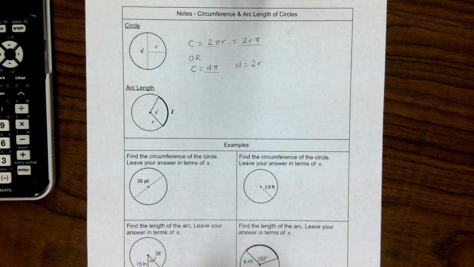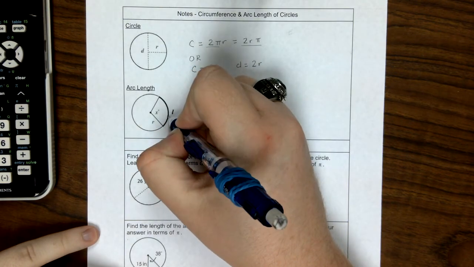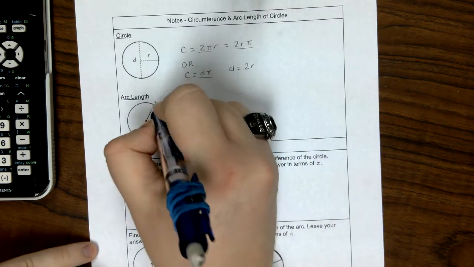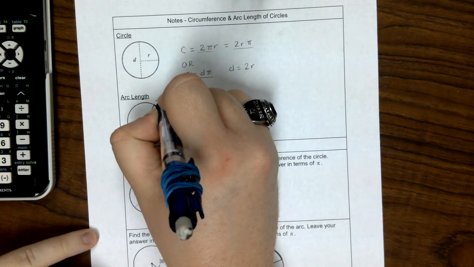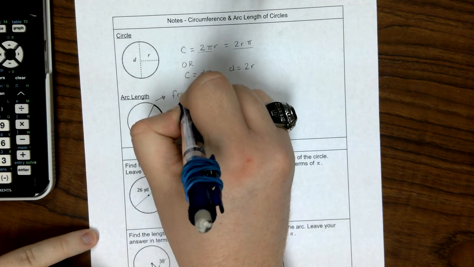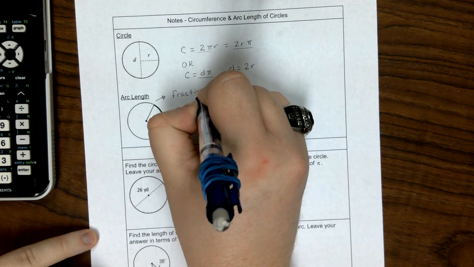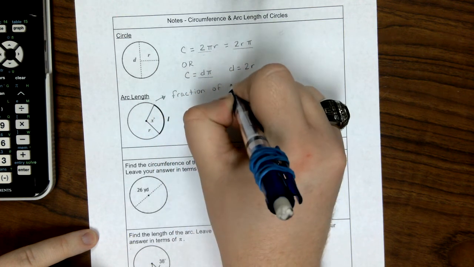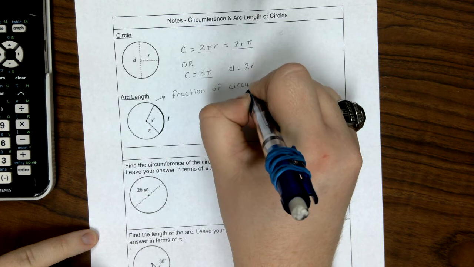Now, arc length. Remember, an arc is a portion of the outside of the circle. So it is actually a fraction of the circumference.